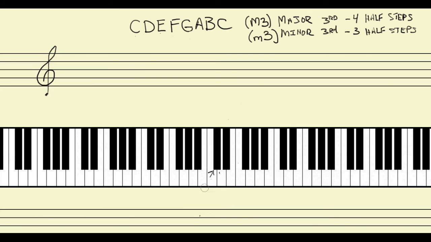So again, we can start on a white key and end up on a black key when we're doing minor thirds. Let's try a different approach. Let's try making a minor third from this F sharp. Okay, so let's count up 3 half steps from F sharp. F sharp to G is 1, G to G sharp is 2, G sharp to A is 3. So F sharp to A is a minor third.